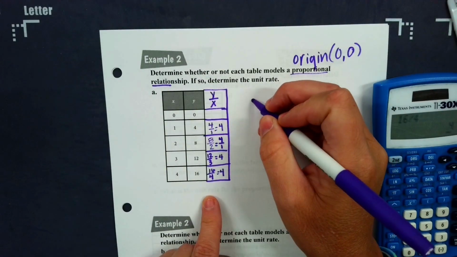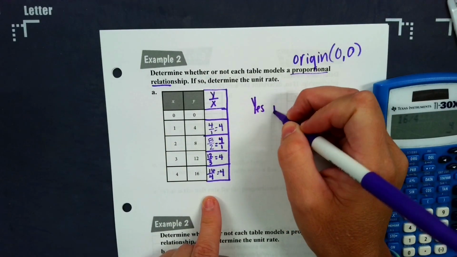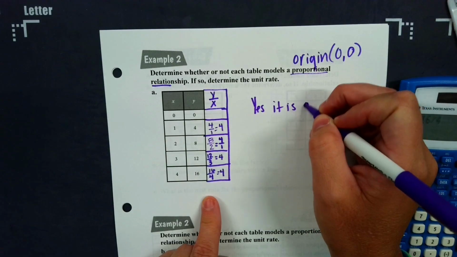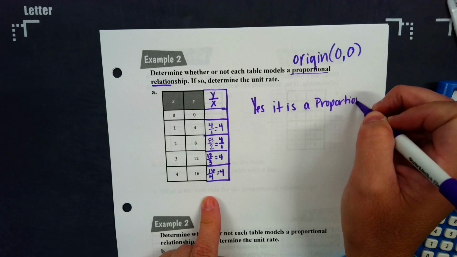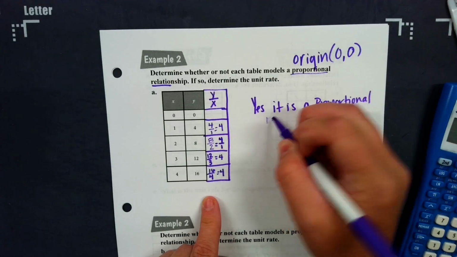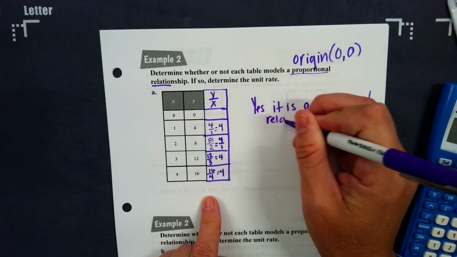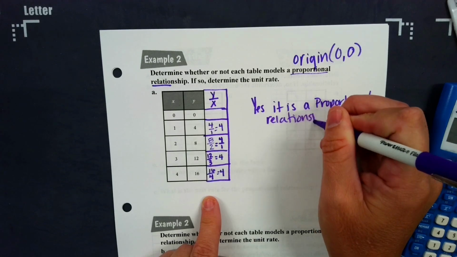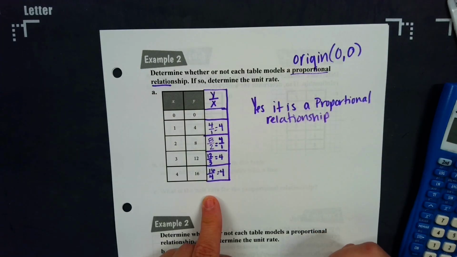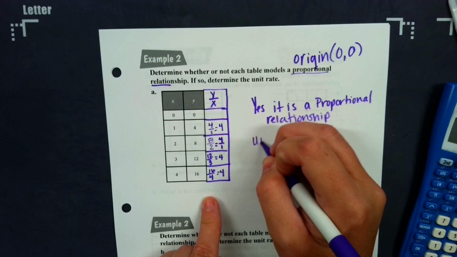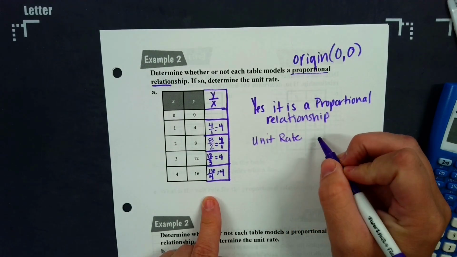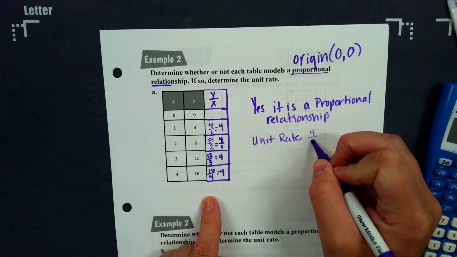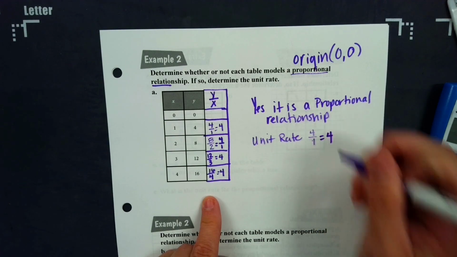So, yes, this is a proportional relationship. The unit rate is 4 over 1, which is equal to 4.